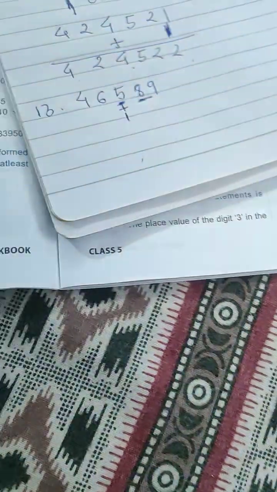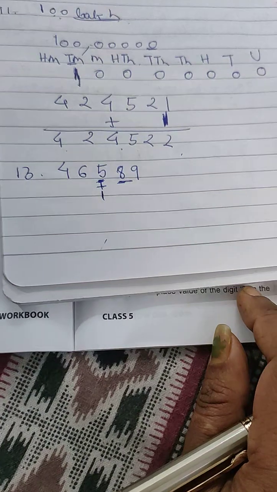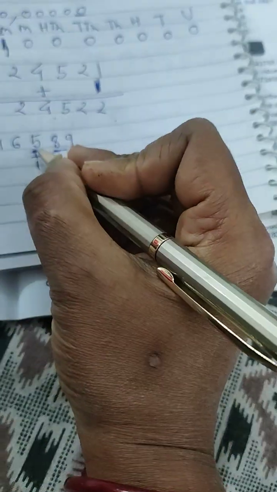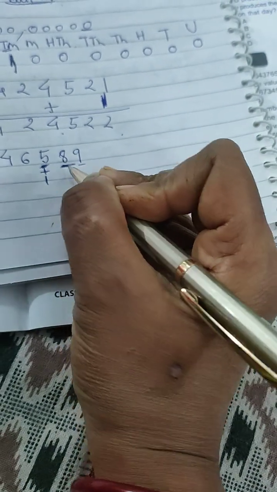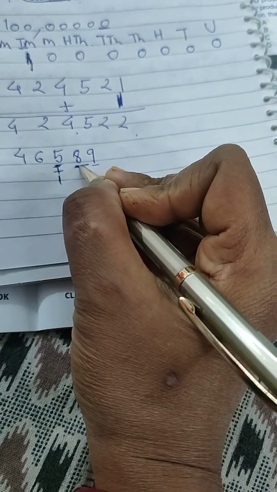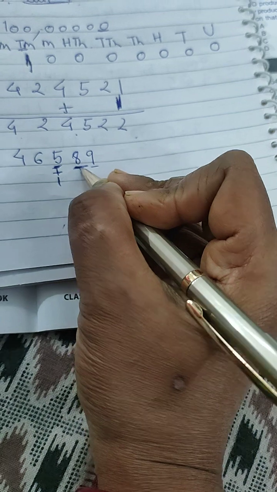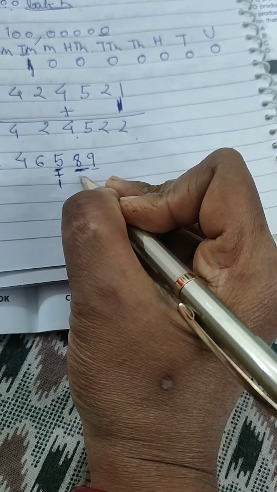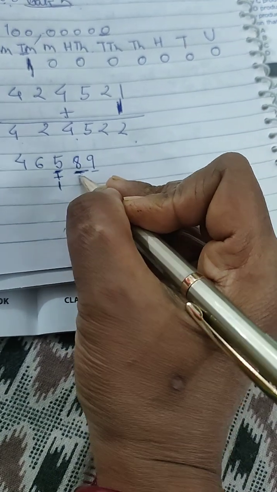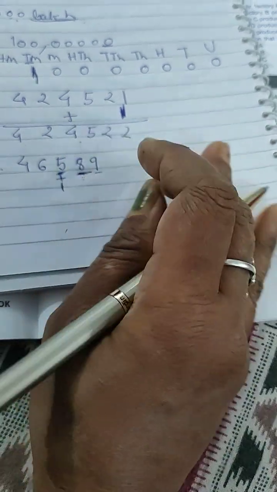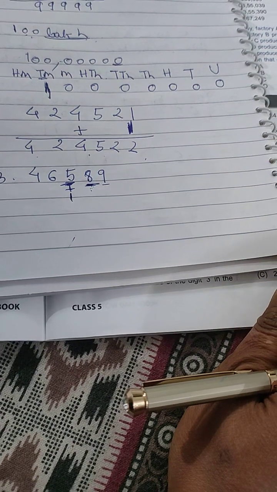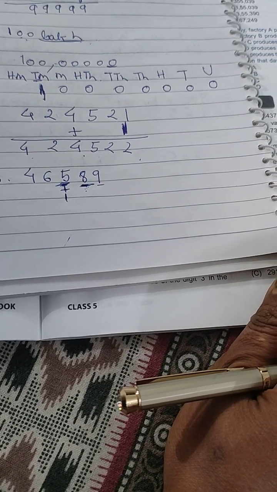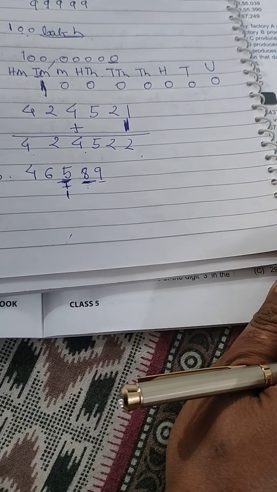hundreds place. What we have understood from this question is that whenever 100 place is given, we are going to check the tens place. Tens place is 80, which is more than 50. If it would have been less than 50, we wouldn't have done anything with this number. We simply would have written 46,000.